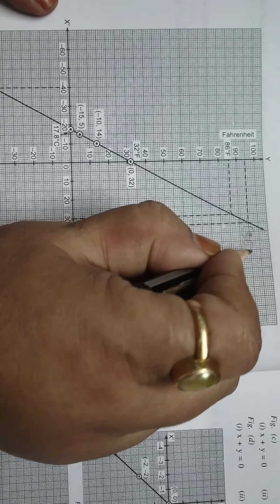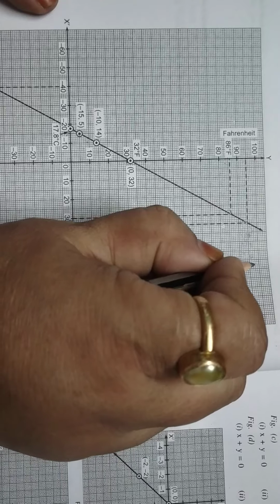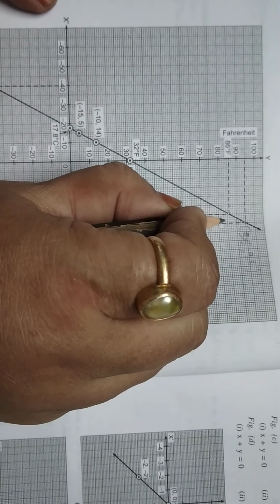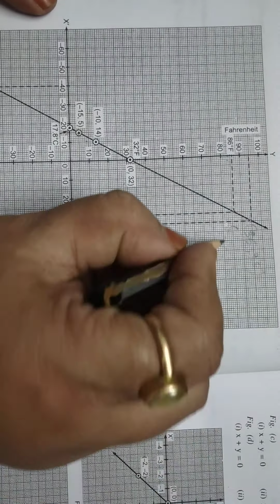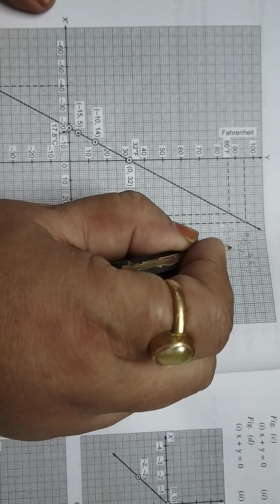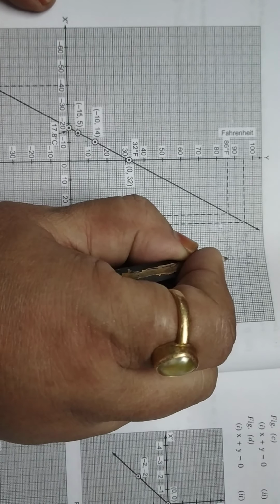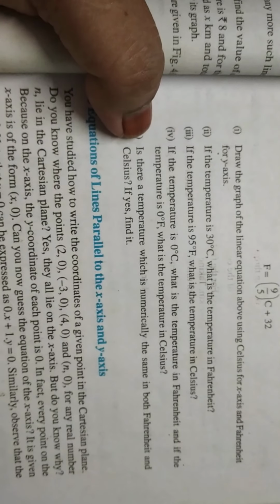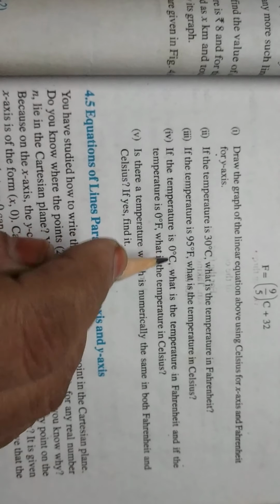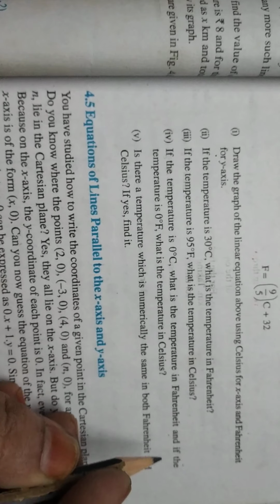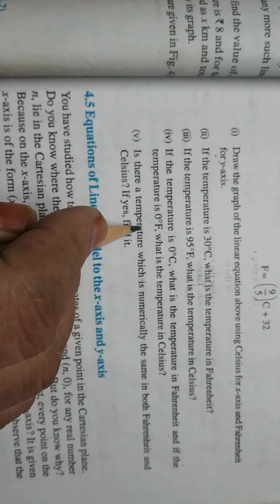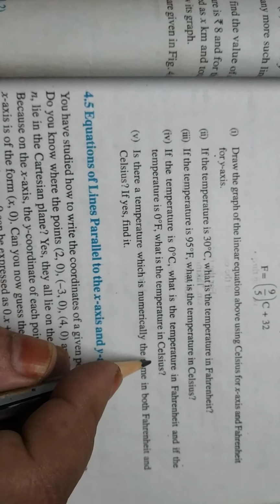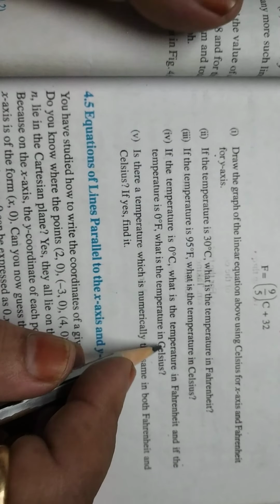35 degree, 35 and 95. Similarly, this point coordinate will be how much? 30 degree, 30 and 86 degree Fahrenheit. Similarly, question number 4, if the temperature is 0 degree Fahrenheit, what is the temperature in Celsius? And if 0 degree Celsius, what is the temperature in Fahrenheit?